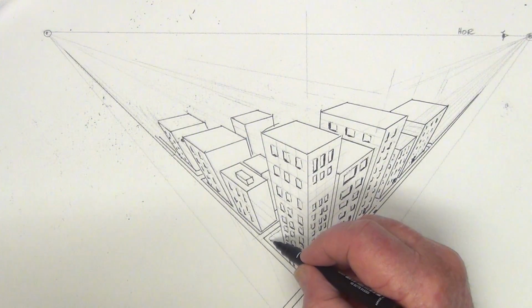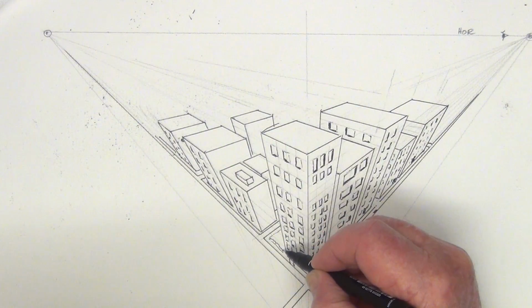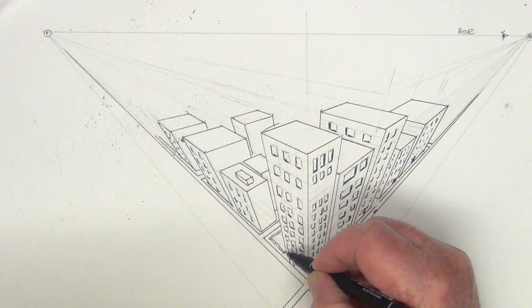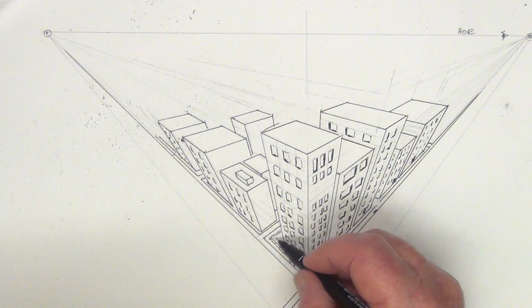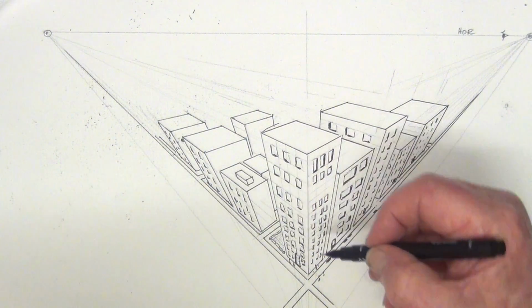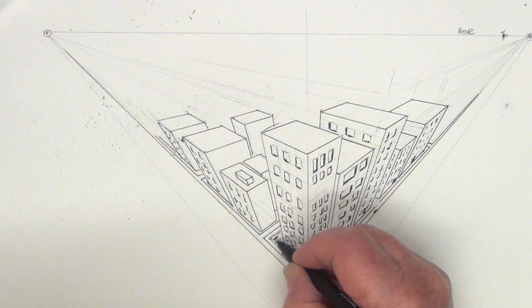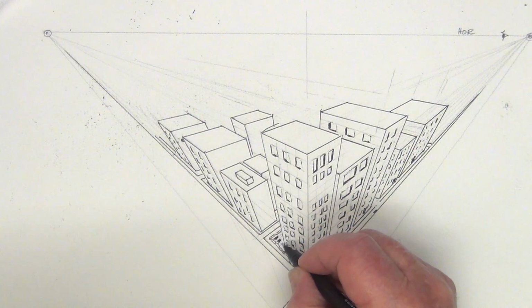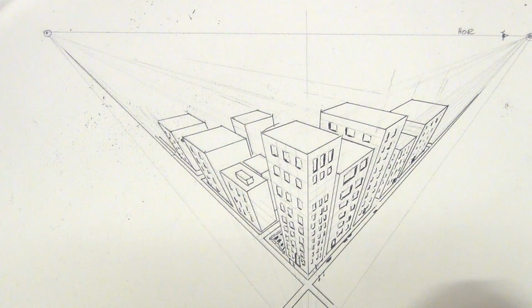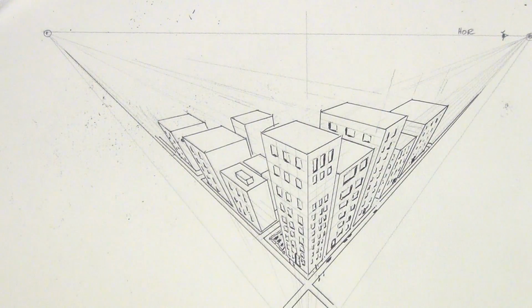And let's say here we have a bit of a park arrangement with some shrubs, hedging, and some pavement. Or maybe you've got some cars parked here too.